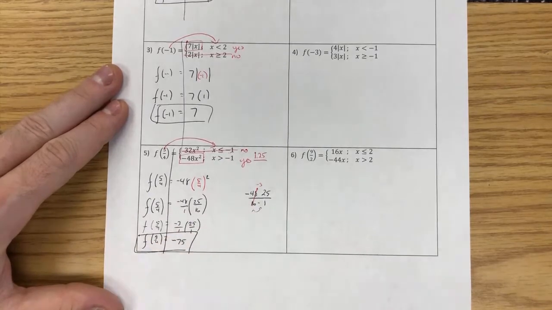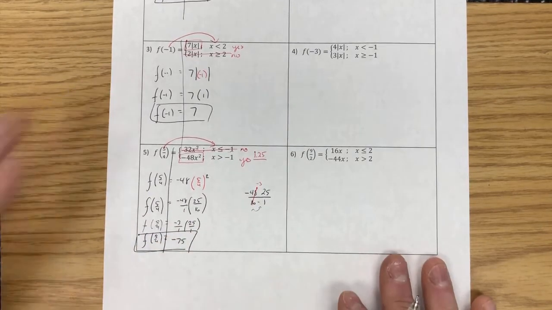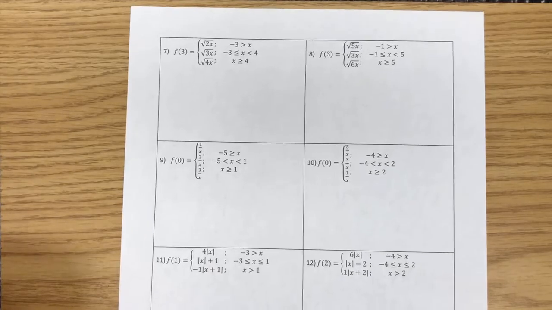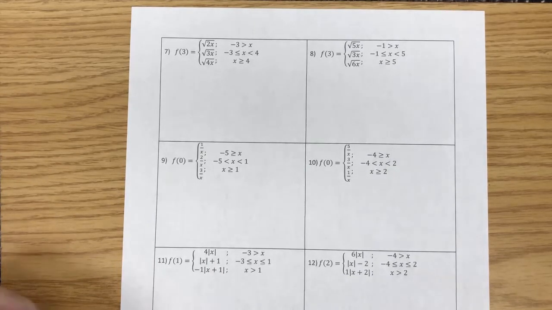Boom. And there we go. So let's try a few more that might have some complexities to them. Now, when we deal with square roots, if we remember, square roots are going to give us 2 possible answers.